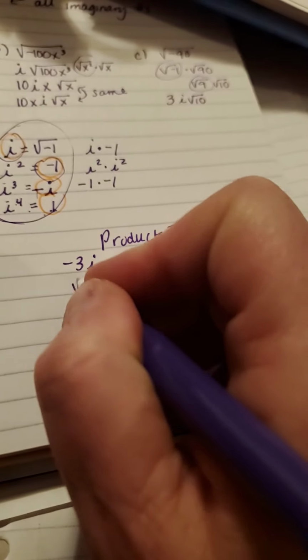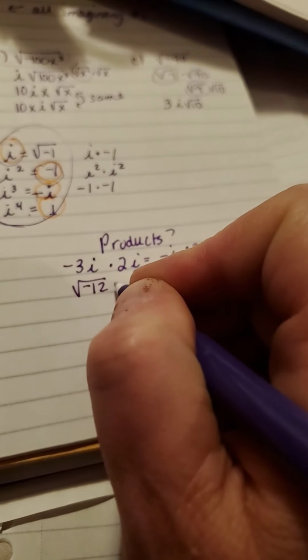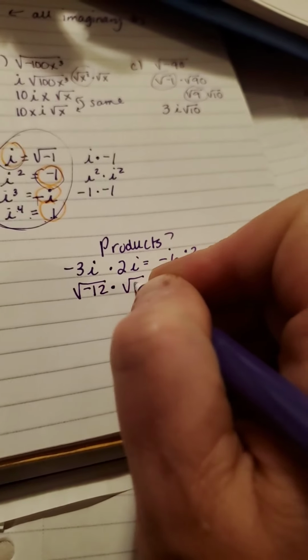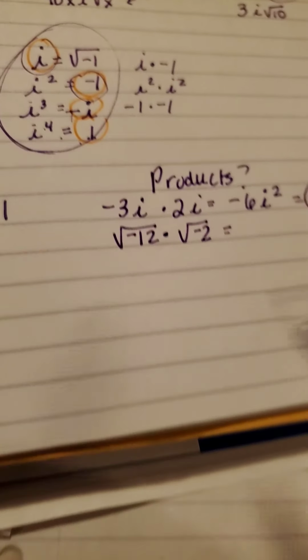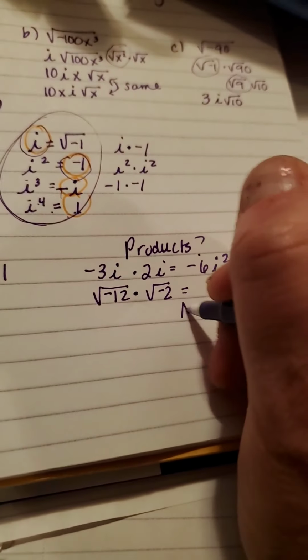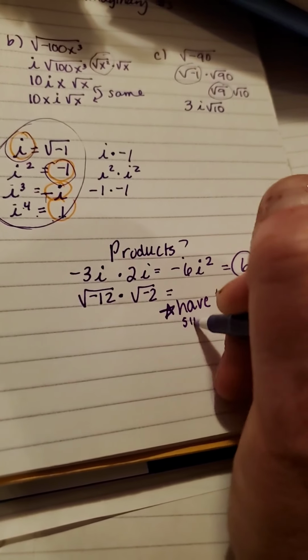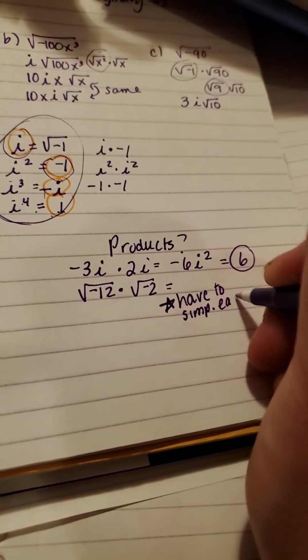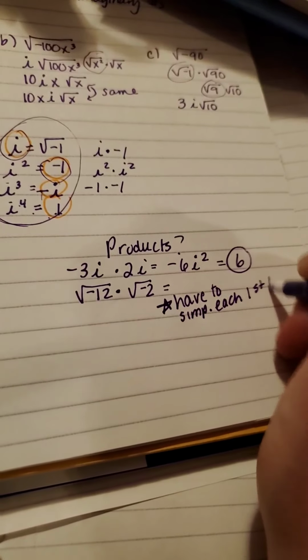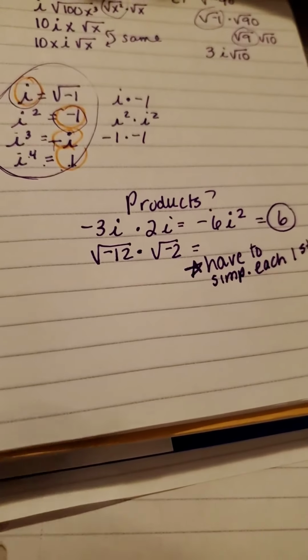For something like this, and this is the biggest mistake people make, when you go to do this, you have to take the i out first. You cannot multiply negative 12 times negative 2.